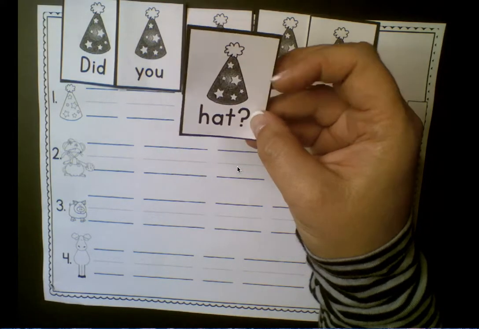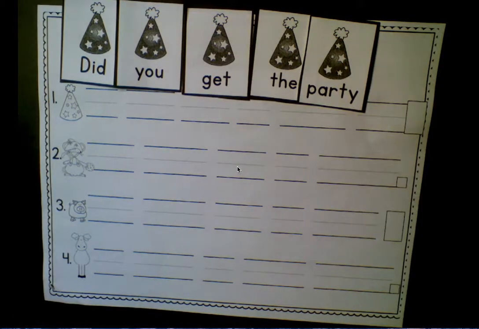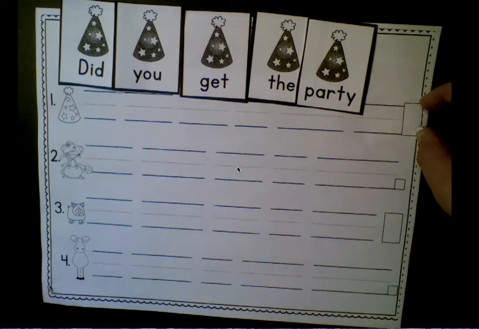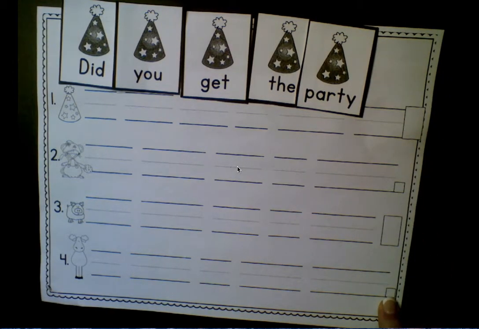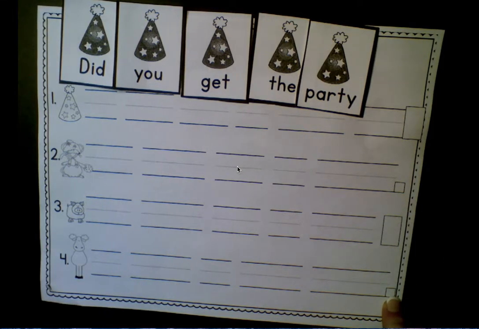And do you see that thing on the end? That is called a question mark. And do you see on your paper you have boxes at the end? These bigger boxes are probably either going to be a question mark or an exclamation mark. And what do you think these smaller boxes are going to be? If you said a period, then you are correct.